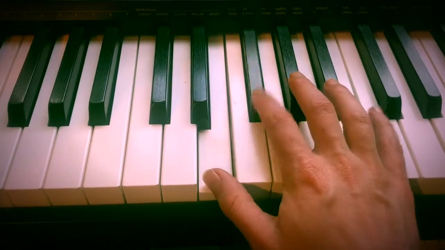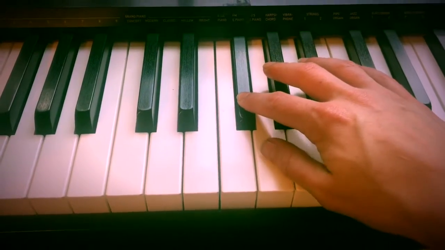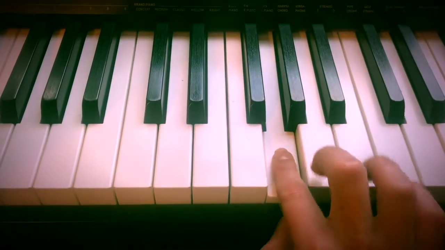Between la and ti, a whole step. And then from ti, it's always a half step back up to do. The pitches of the G major scale are G, A, B, C, D, E, F sharp, G. I would never call F sharp G flat in the key of G because obviously G is represented in the G major scale. It's do.